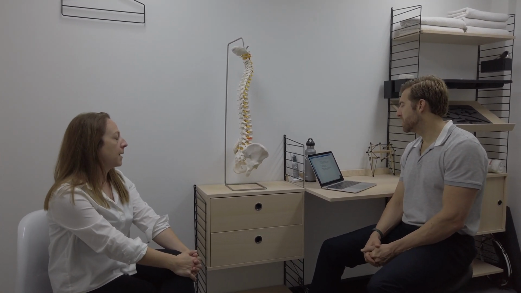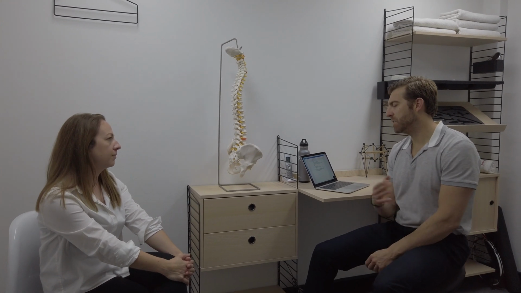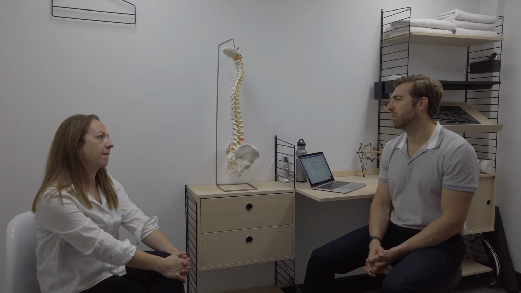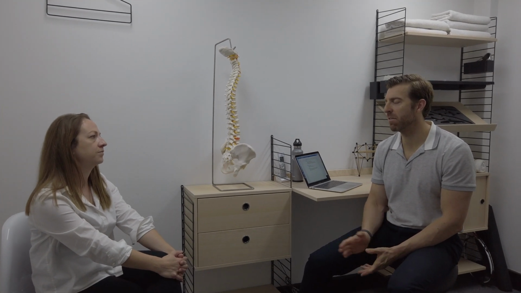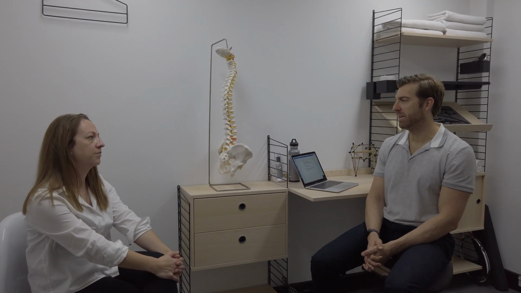So then, just a couple other things. Imaging. How important is imaging in all of this? Do we always need a picture, and do you have a preference, like MRI, CT, X-ray?